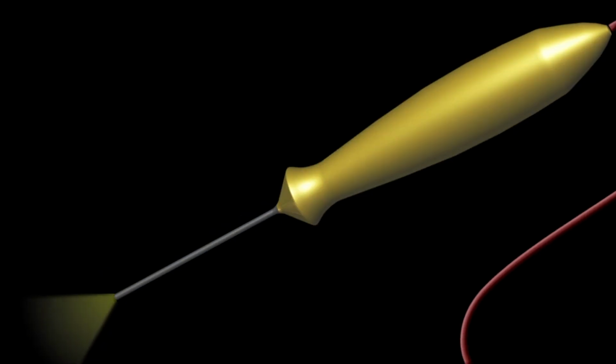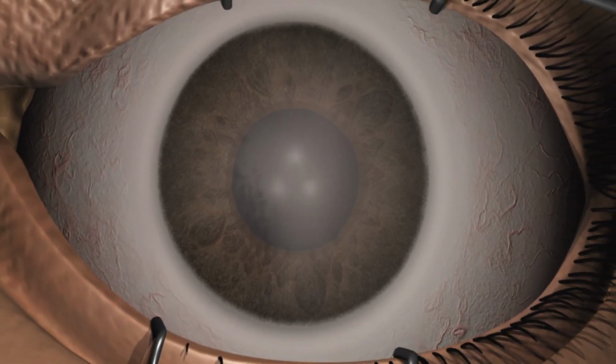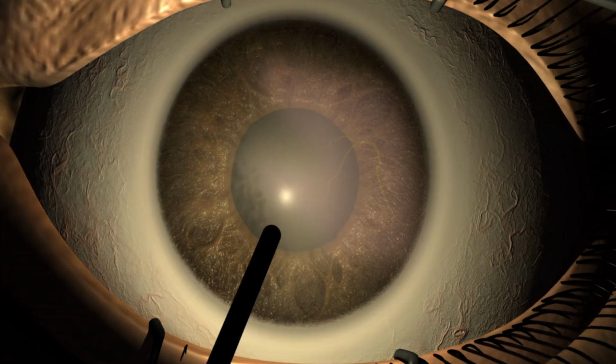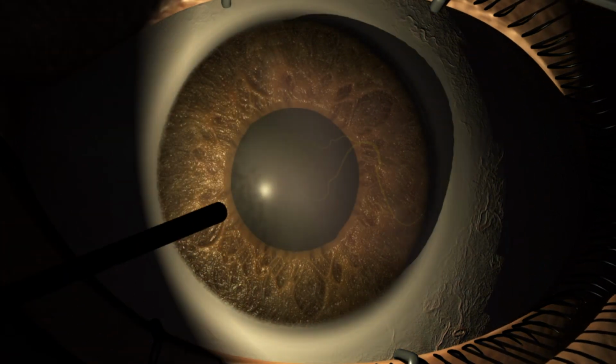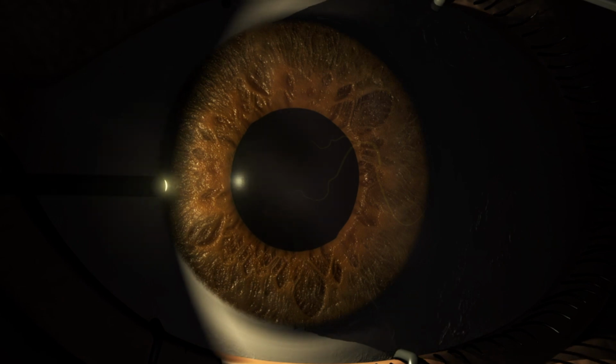ENDOILLUMINATOR works on the principle of oblique illumination, wherein the eye is directly seen under the microscope with the light of the microscope switched off and the ENDOILLUMINATOR being held at an angle of more than 70 degrees externally along the limbus to illuminate the anterior segment structures.